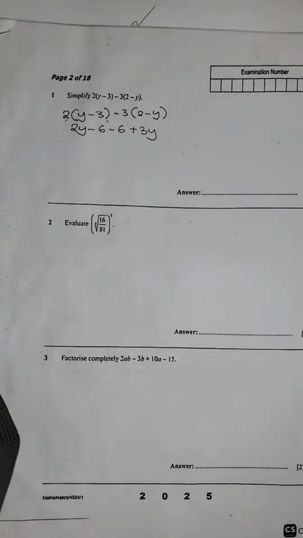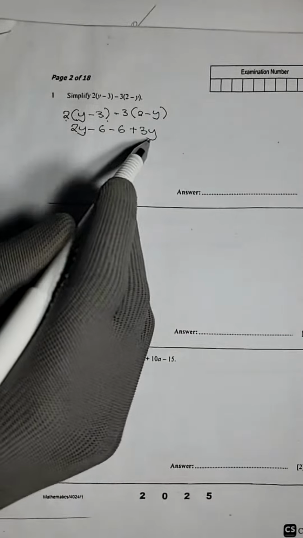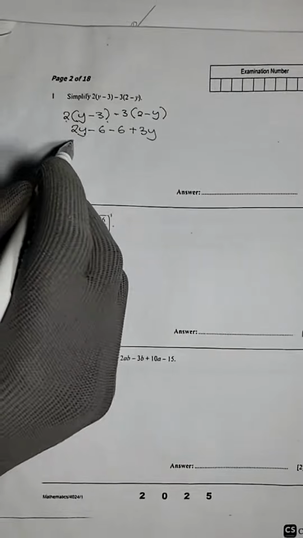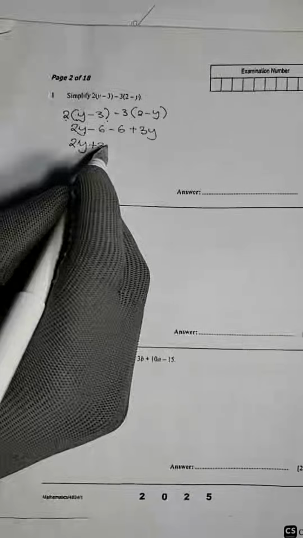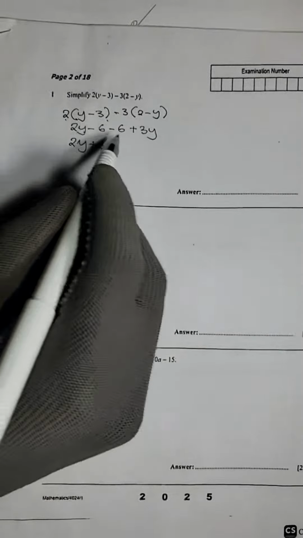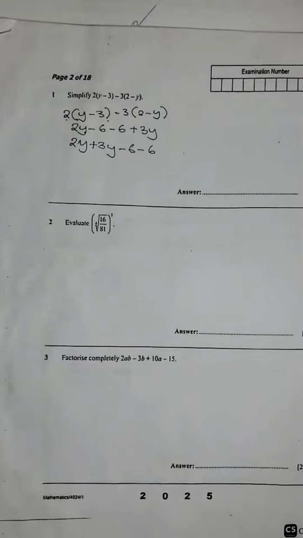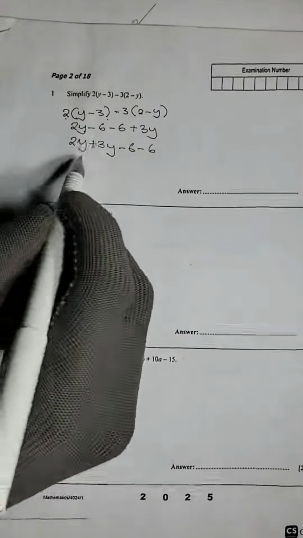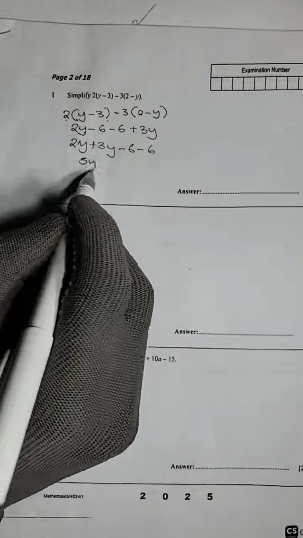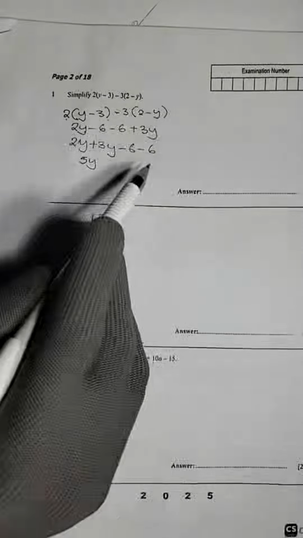Then you collect like terms. We have a y here, and even here we have a y, so we can just group them. We can say 2y plus 3y, minus 6 minus 6. Then 2 plus 3 is 5, so 5y. Then negative 6 minus 6, it is not 0.